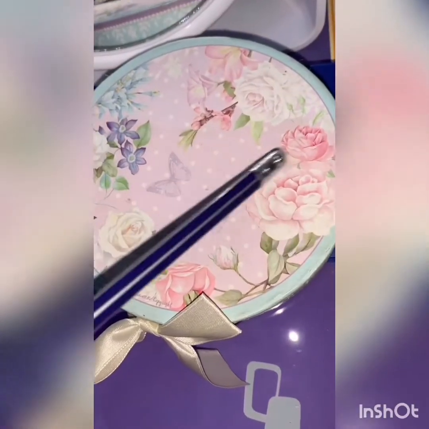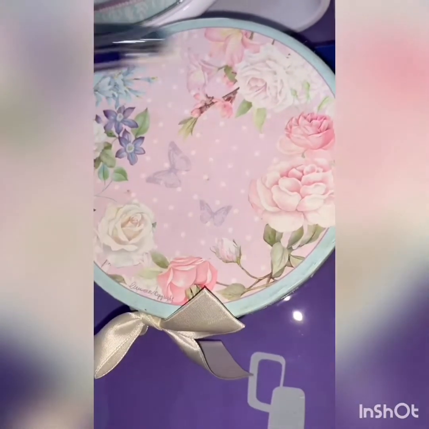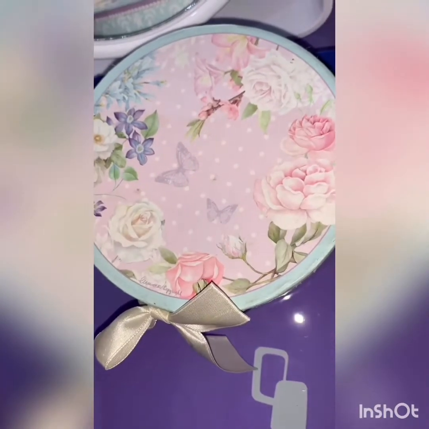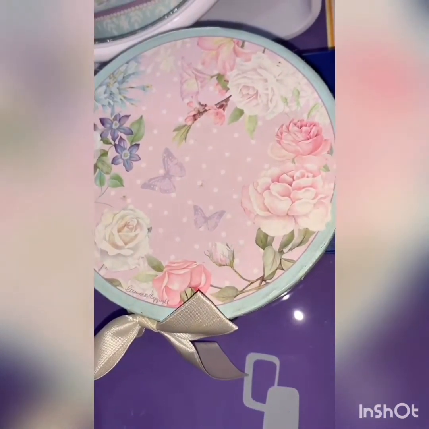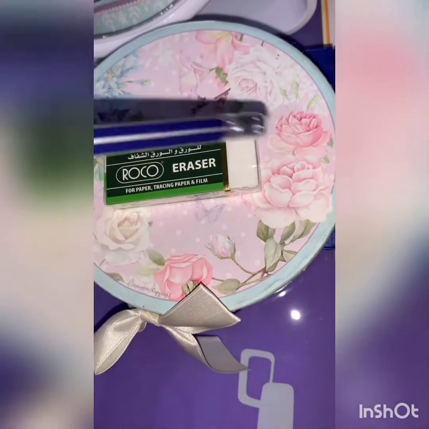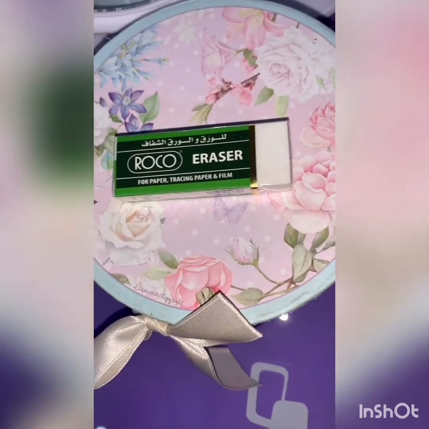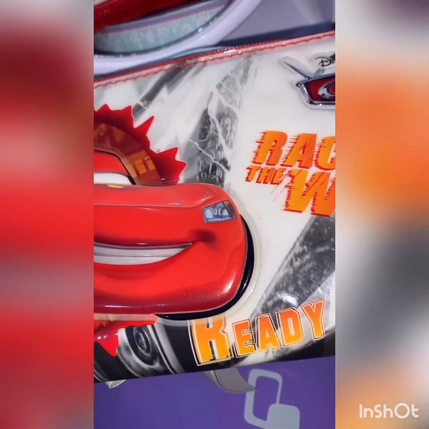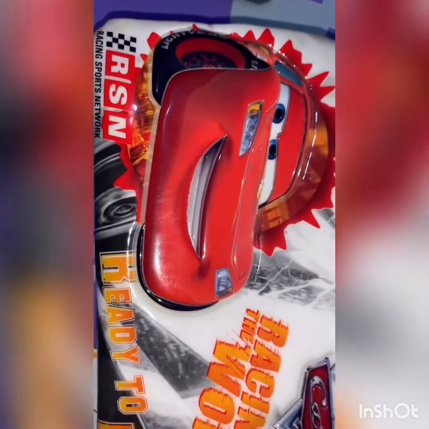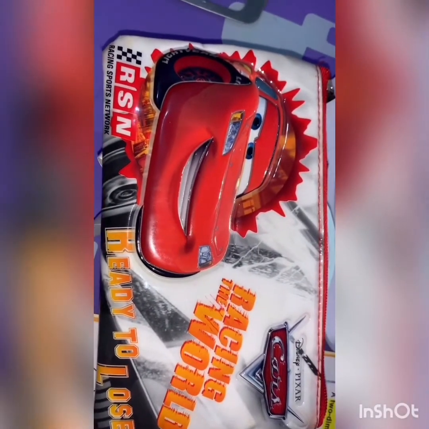Also here we have this, it has a shape of a circle. As you see, lots of objects you can find that they have different shapes. This eraser, it has a rectangle shape. And also here, this pencil case, it has rectangle shape.